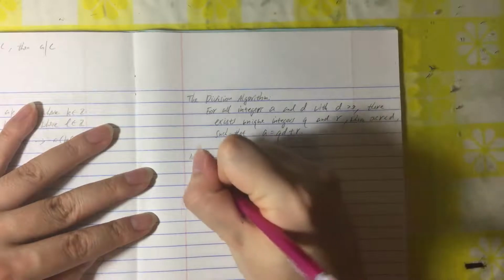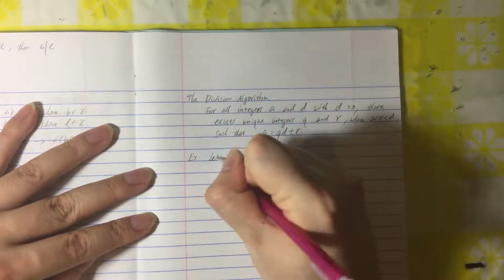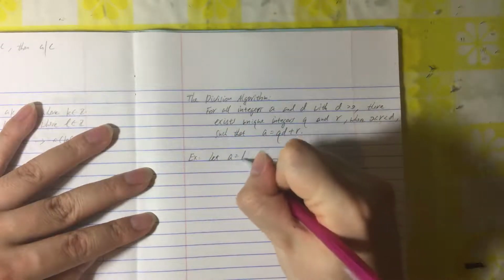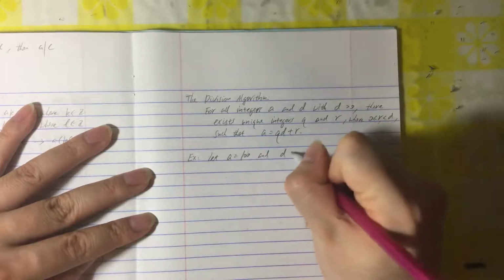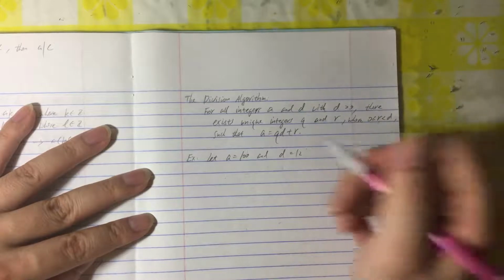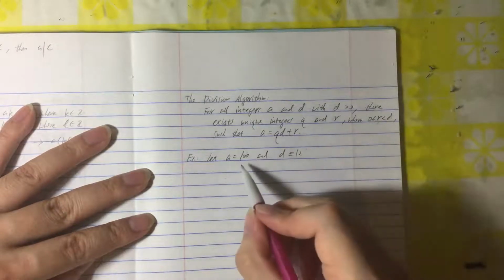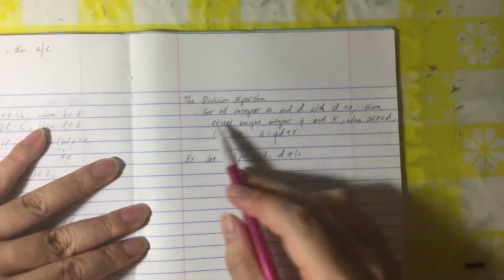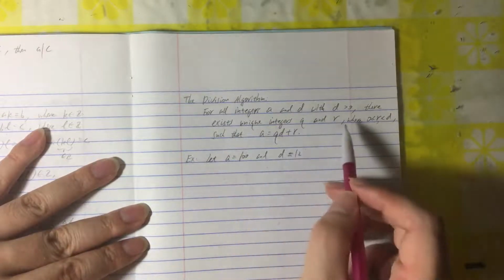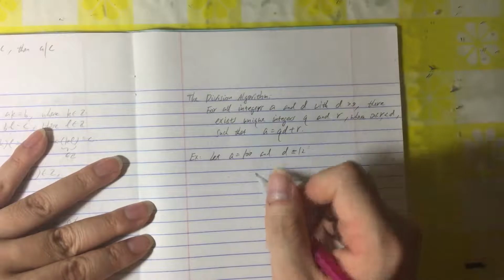Let's look at an example here. Let A equal 100. Let A be an integer, 100. And let D equal 12. D must be greater than 0. So let A equal 100, D equal 12. How can we find Q and R? This algorithm says there exist unique Q and R. How do we find Q and R?